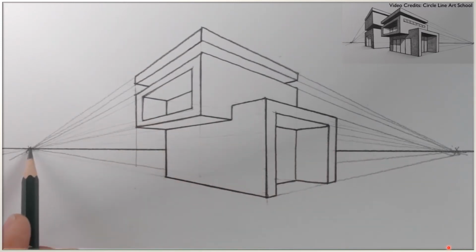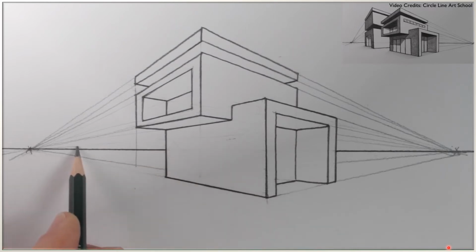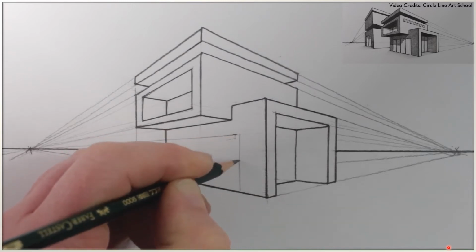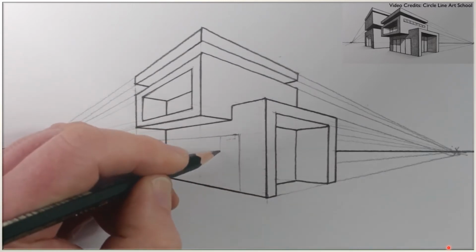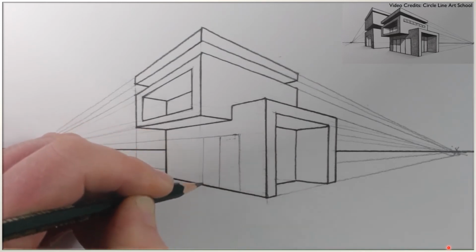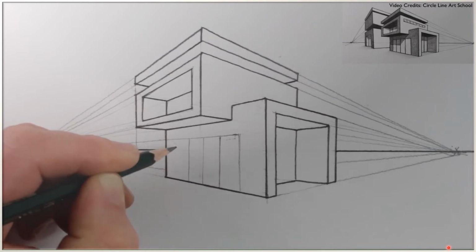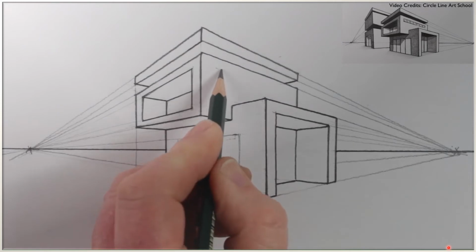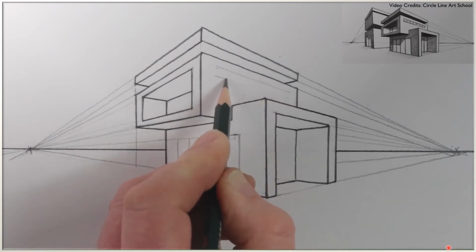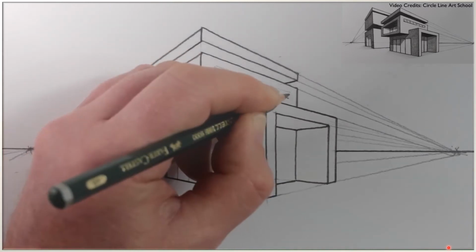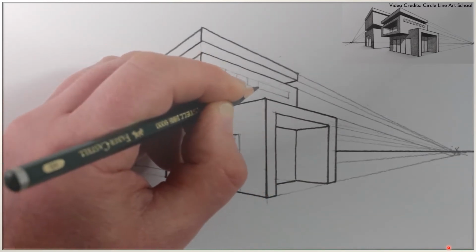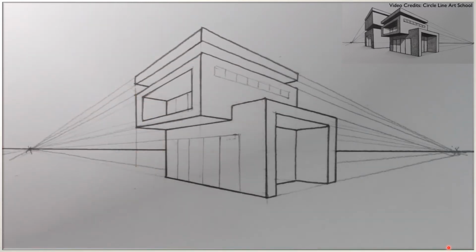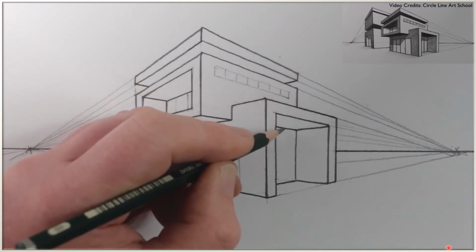I will add some windows or sliding doors to the left wall here using the left vanishing point. As I divide this shape, the vertical lines will get closer together as they go towards the vanishing point. We can add some more windows and doors, keeping all the vertical lines parallel to each other and to the side edge of our paper. And in this 2-point perspective drawing, all of the diagonal lines go either to the left or right vanishing point.